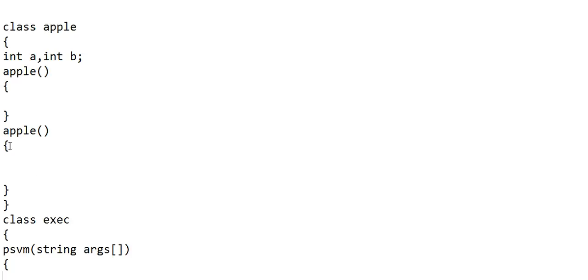Here we'll create an object of the class apple: apple a equal to new apple.